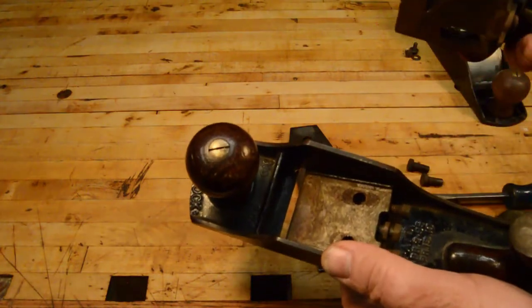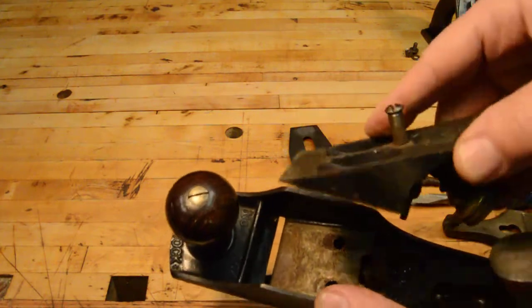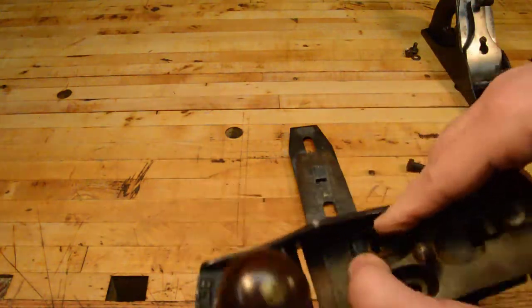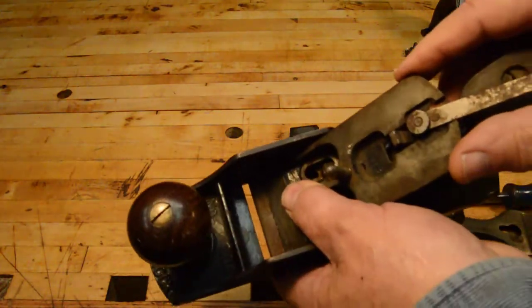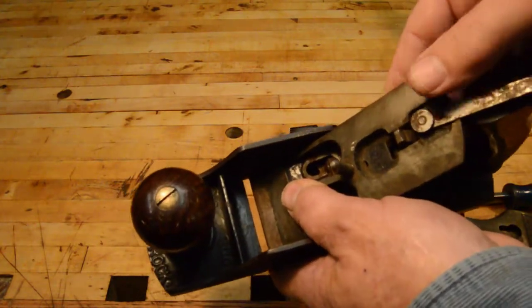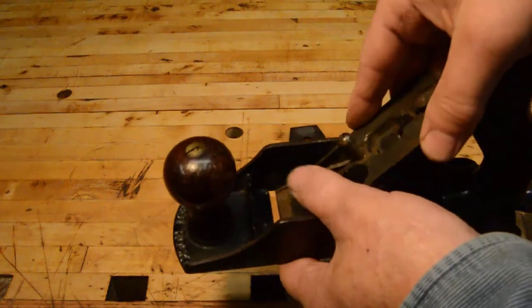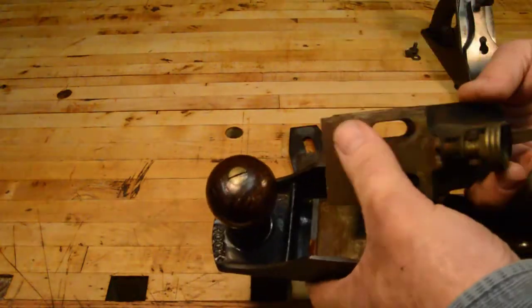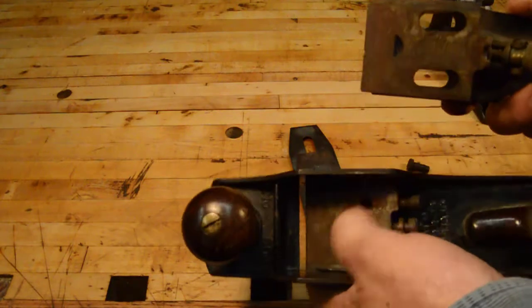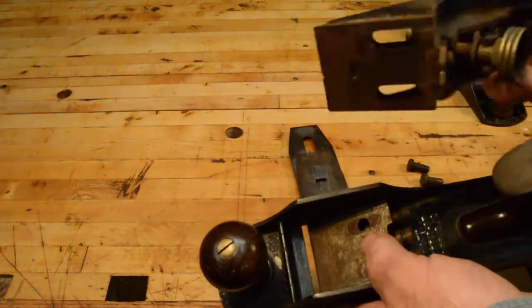That was what Stanley claimed would match up with this machined surface and provide a much more solid foundation for the frog. So a large machined surface here mating with this one, and it slides back and forth like that.